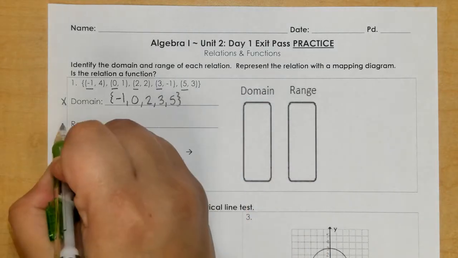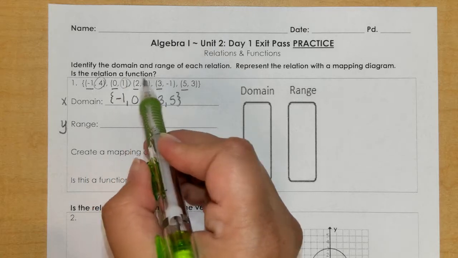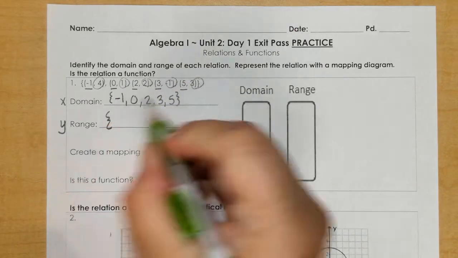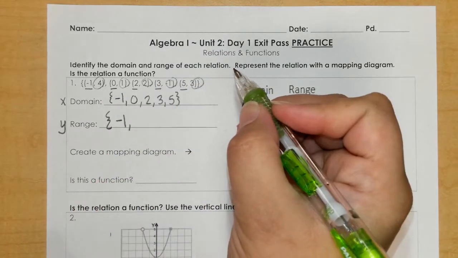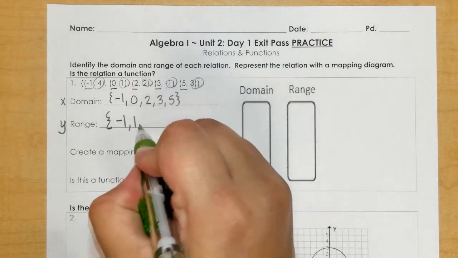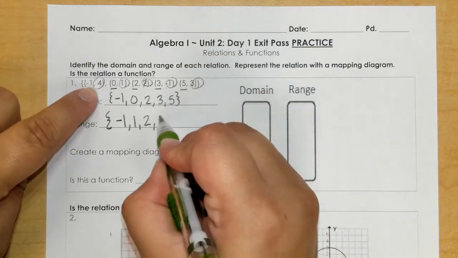For the range, we're looking for the y values in your ordered pairs. That's that second number there. And then writing that from least to greatest, I would go with -1, 1, 2, 3, and then 4.